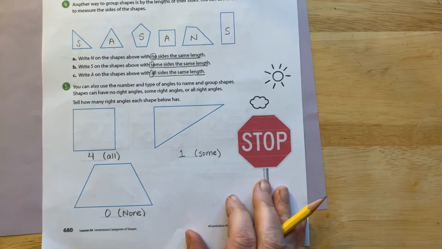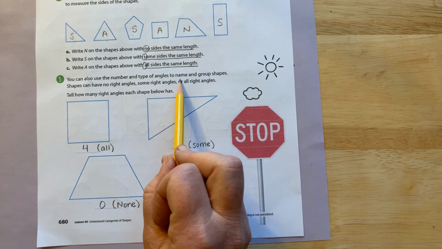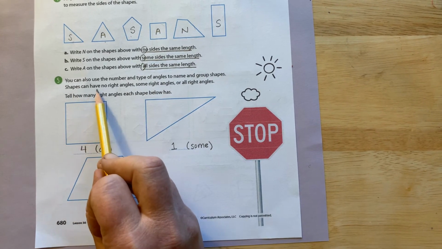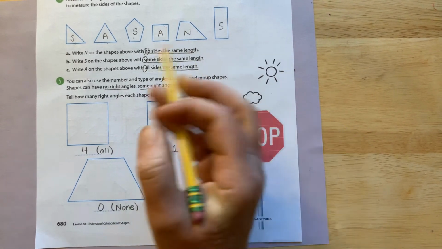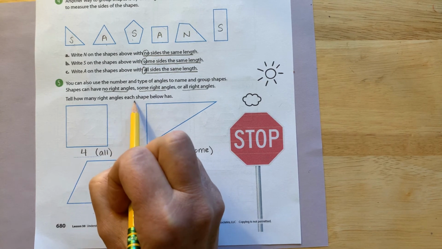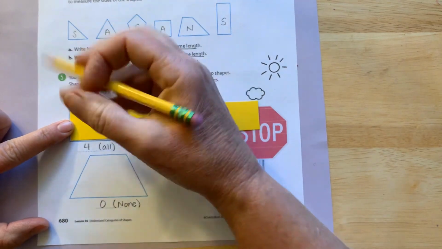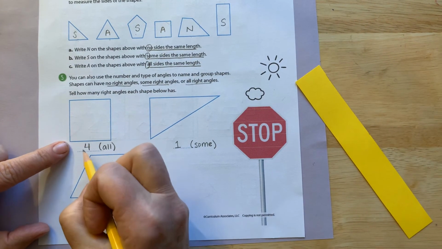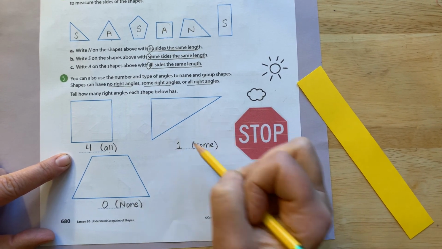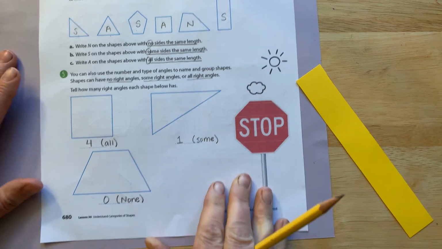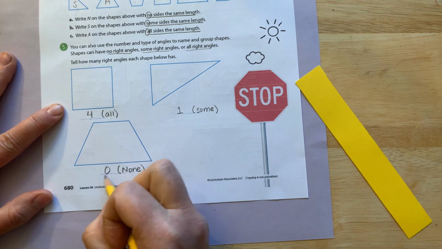Okay, and in number 5, you can also use the number and type of angles to name and group shapes. Shapes can have no right angles, some right angles, or all right angles. Tell how many right angles each shape below has. So remember, if you needed to use a ruler or a corner of a paper, you can tell. Our square has 4, which is all right angles. Our triangle had 1, which means some have a right angle. And our last shape here, our quadrilateral, has no right angles. So I put 0, or we could say none.